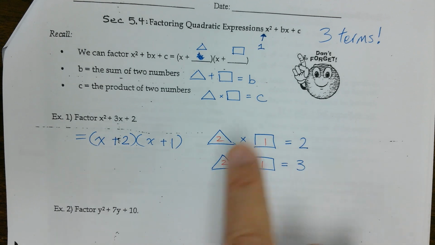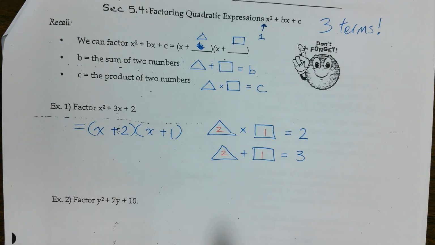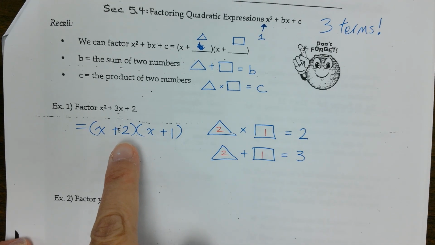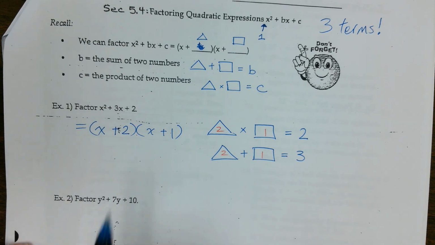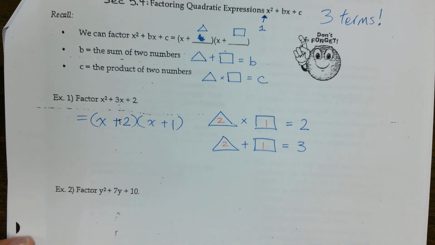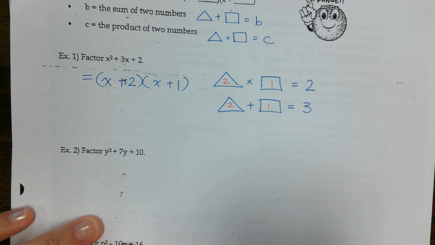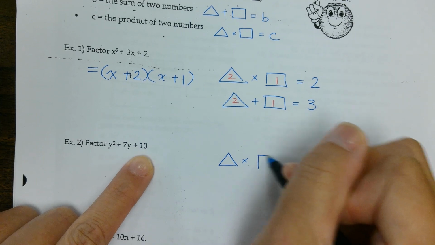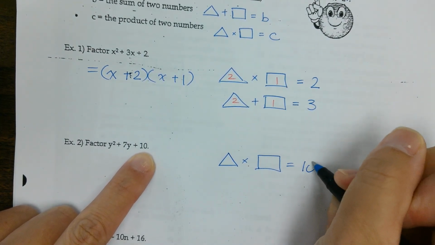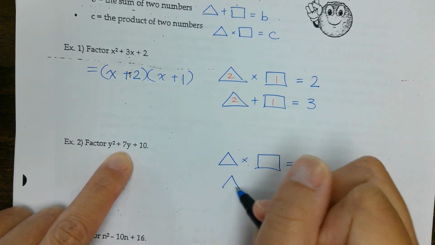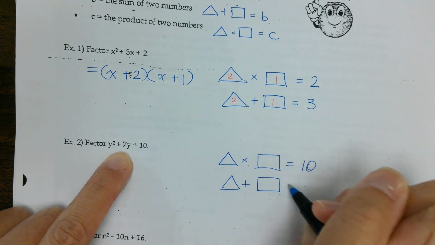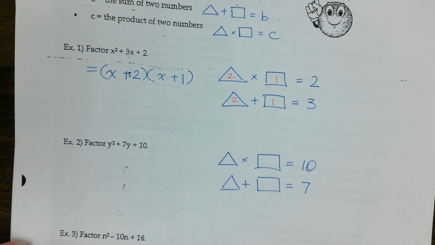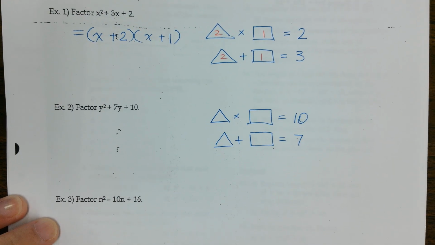This is like a little method to factor these trinomials with a coefficient of 1. Okay, we're going to do another one. So triangle times square to give us 10. And when we add it, we want the middle coefficient, which is 7. So what two numbers work in this case?